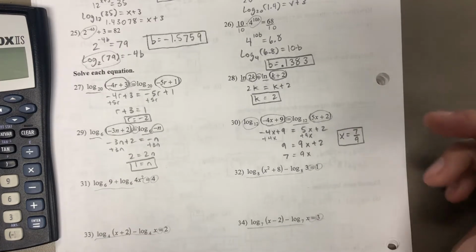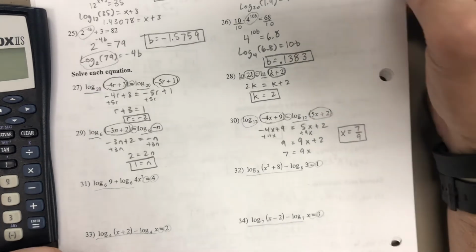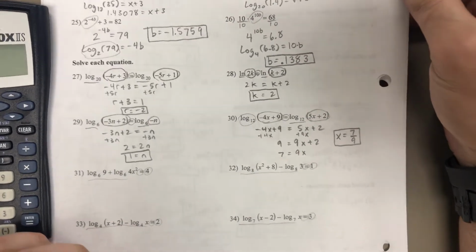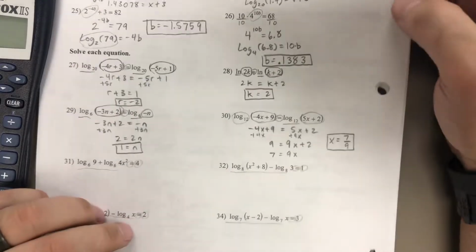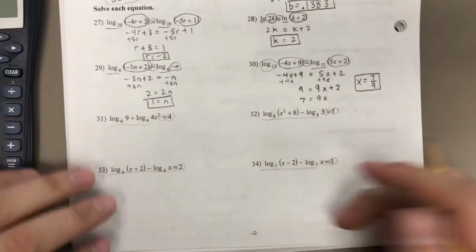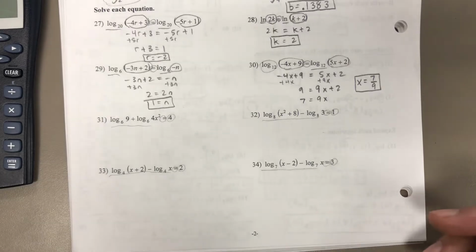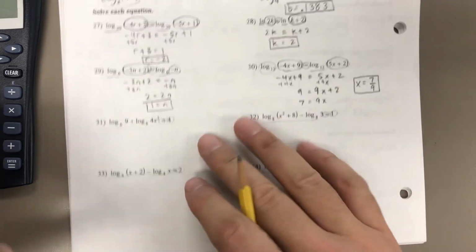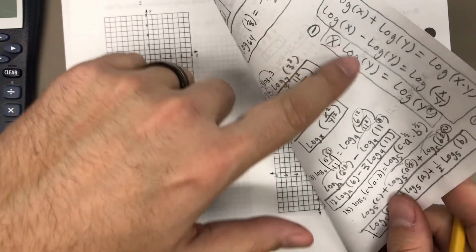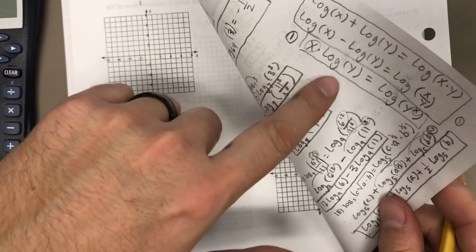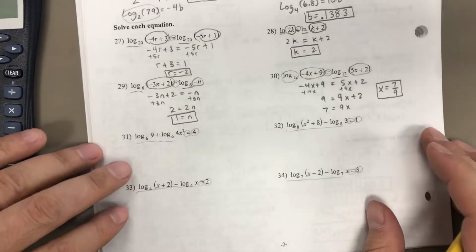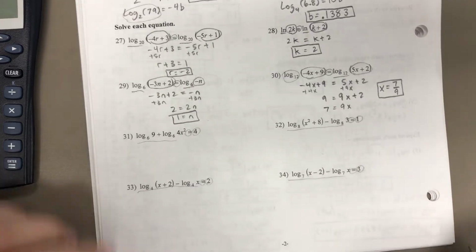All right, so that's how you do these four problems. When you have a log equals a log, you just set the parts in parentheses equal to each other. That's a bit different for these next four problems, but I think they're pretty easy as well. You need to use the log properties that we went over on the previous page, so these ones. So we need to combine the logs or condense them and then solve it.